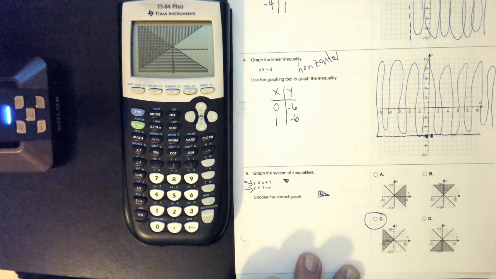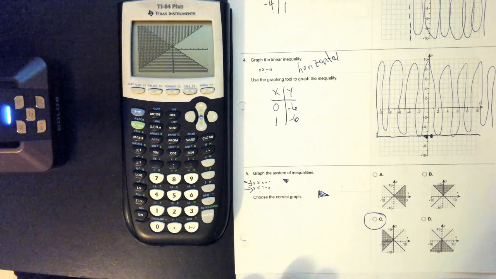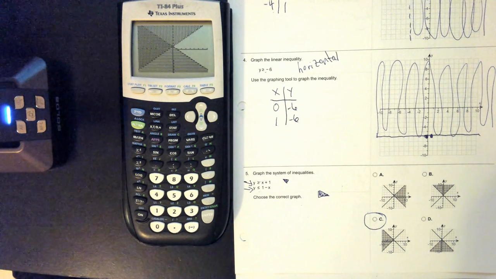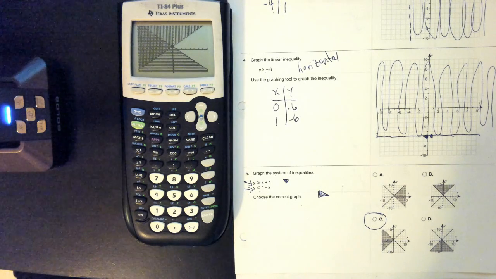Alright, so that's how you draw and graph your inequalities on the TI-84, TI-83 calculators. So good luck.